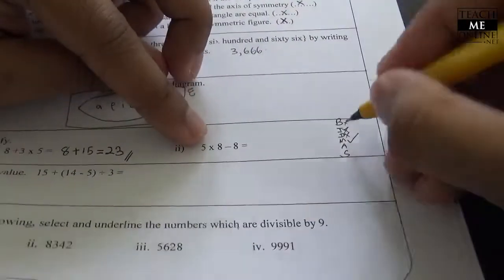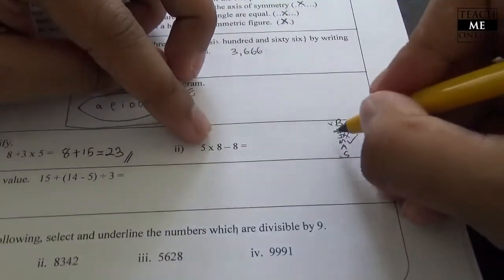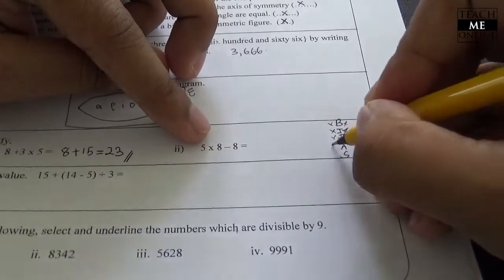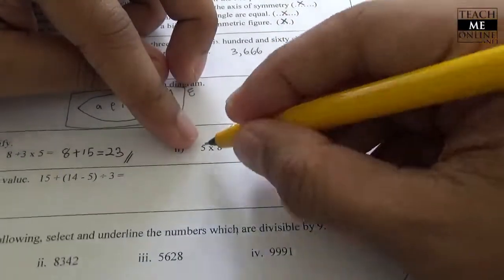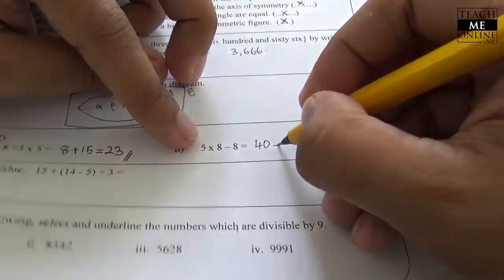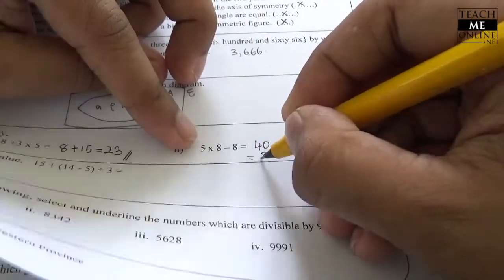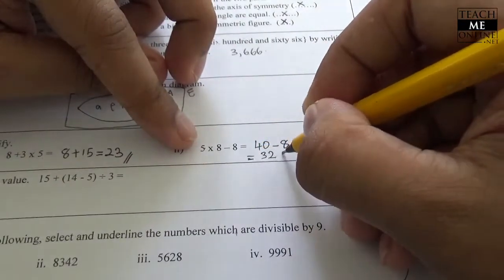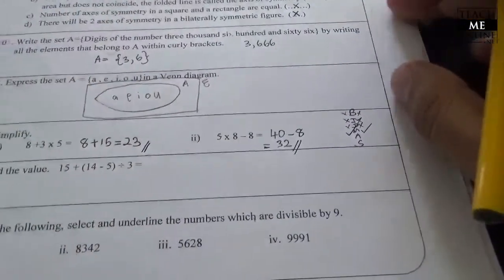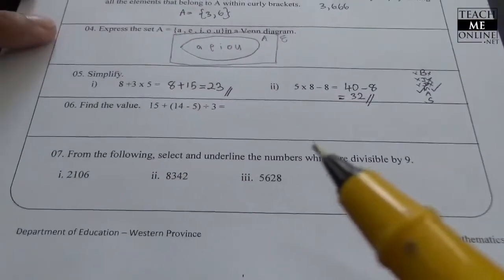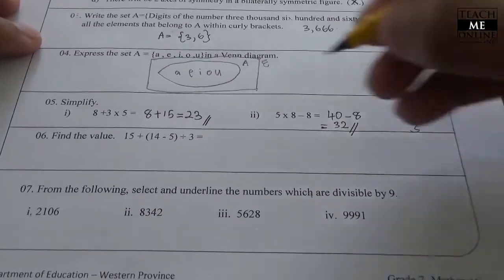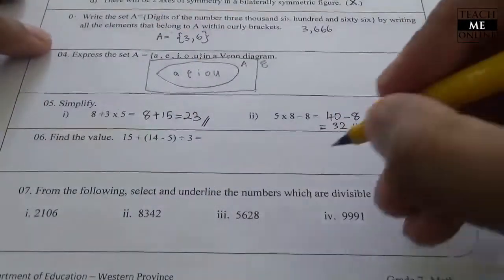Here, brackets no, indices no, division no, multiplication. So do the multiplication first. 5 into 8, 40. Then what's left is a subtraction, so that is 32. Question number 6. Find the value. So again we have to use BIDMAS.